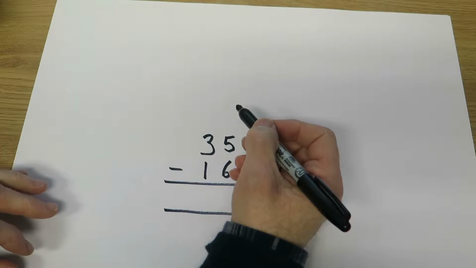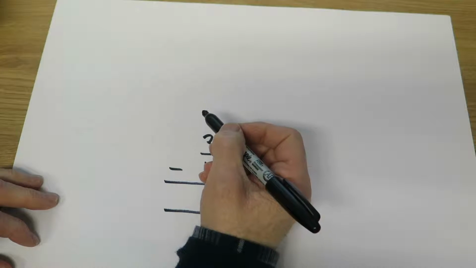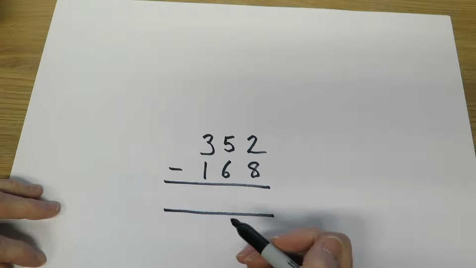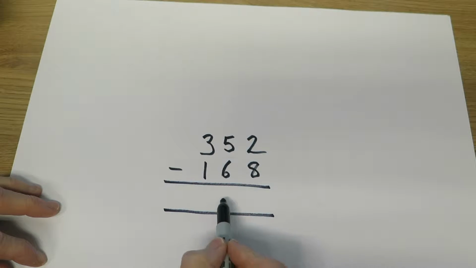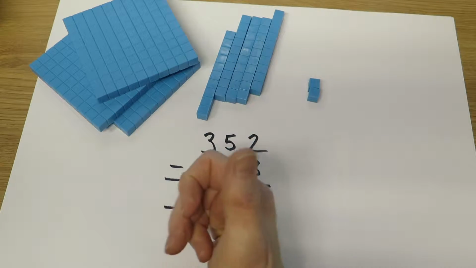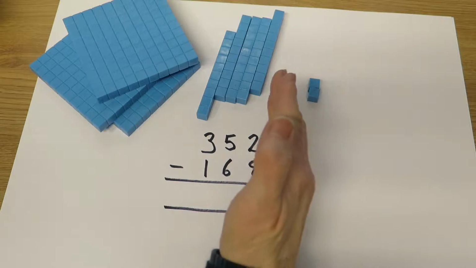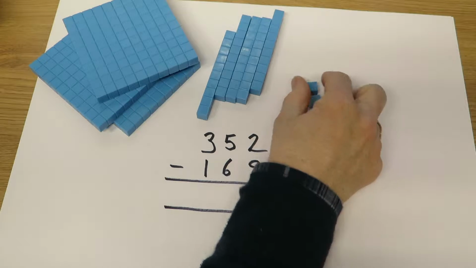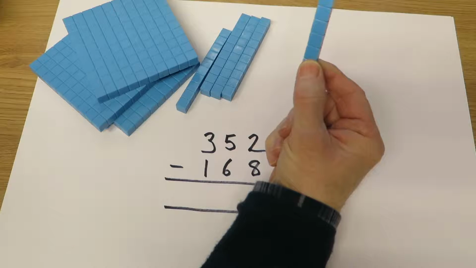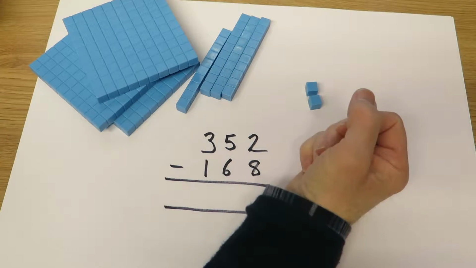They will still work on operations involving 2-digit or 3-digit numbers, and they will continue learning to set numbers out in columns. Units column, tens column, hundreds column. They can be reminded that questions can be shown with the base 10 equipment, 352, and we're taking away 168. Starting at the units, 2 units is not enough to take away 8 units, so we use one of the tens and swap it for 10 units.